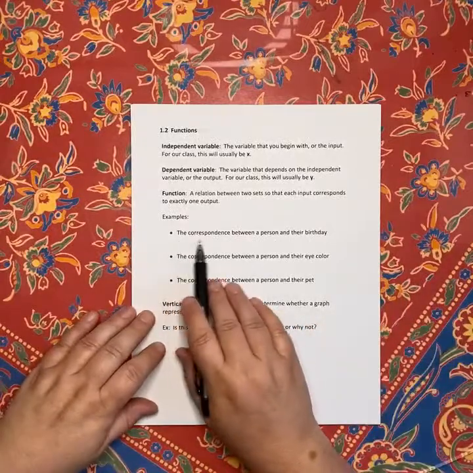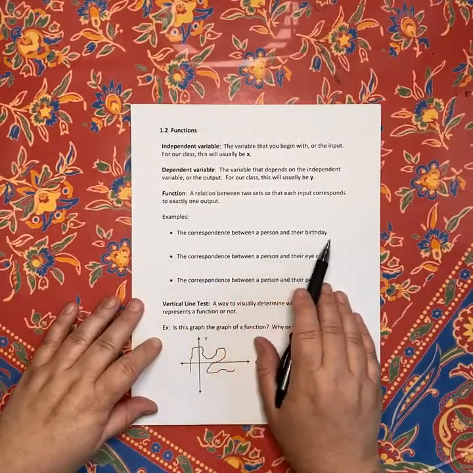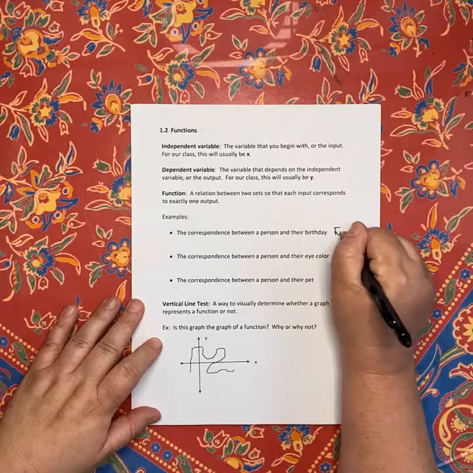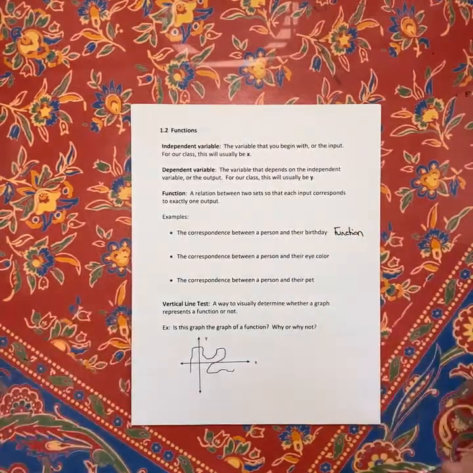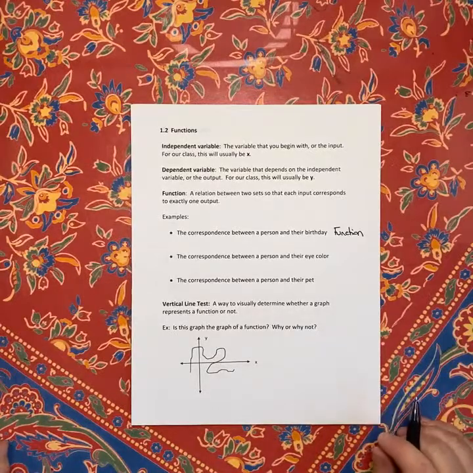So the correspondence between a person and their birthday is a function, in that most people have a single official birthday.